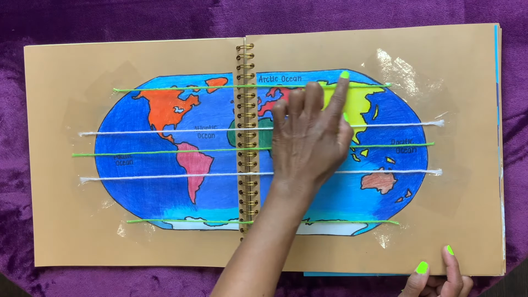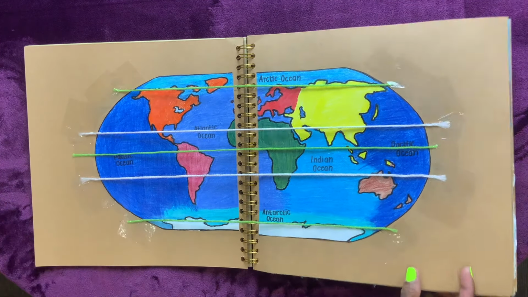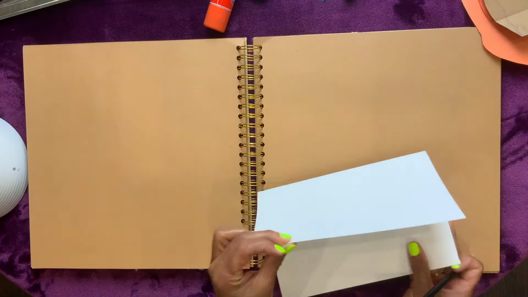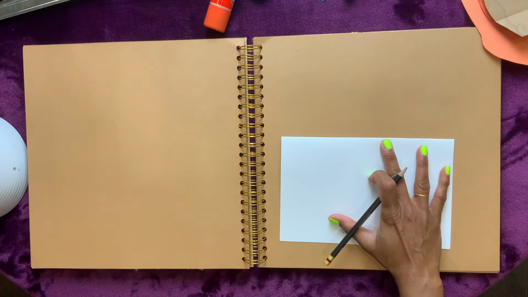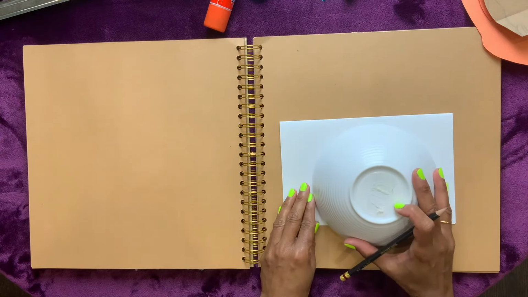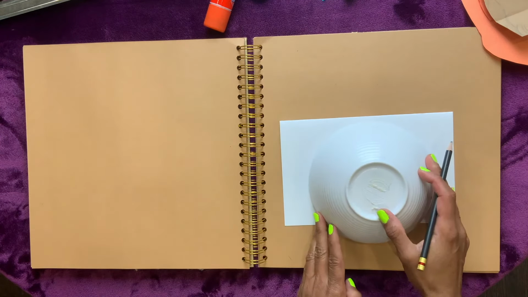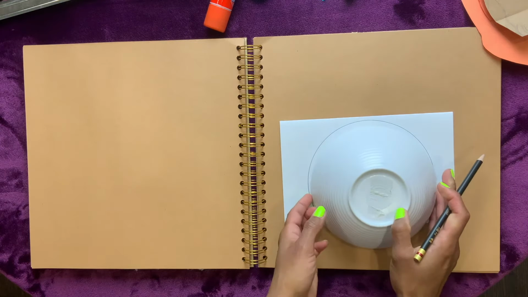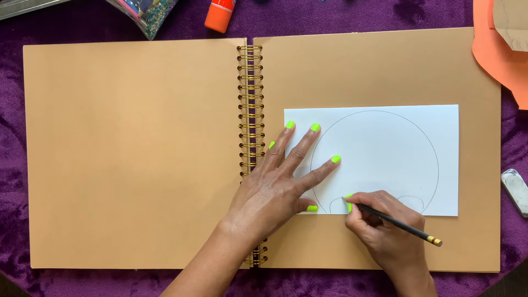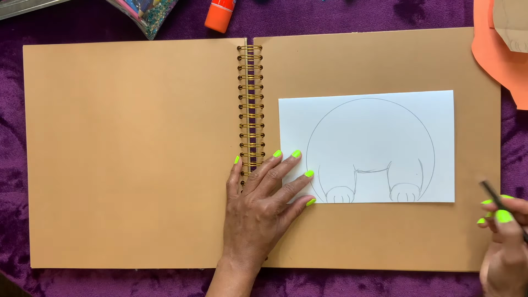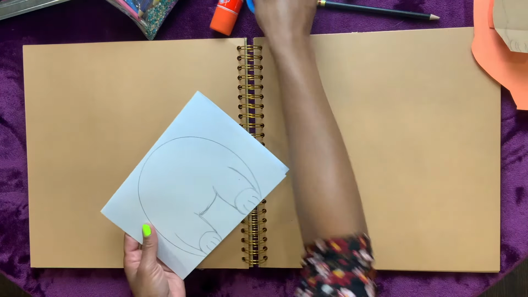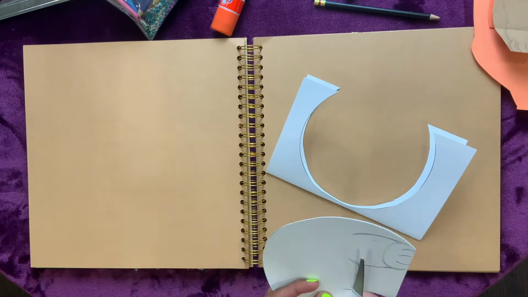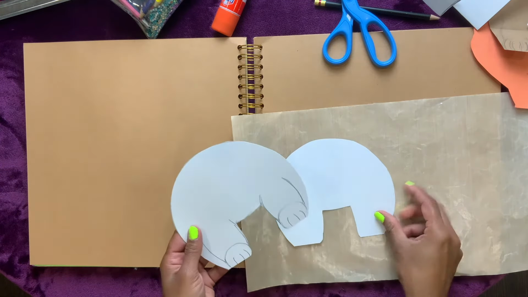Let's do a craft for the North Frigid Zone, a polar bear. I have a white sheet of paper here. I folded it into half. I'm going to put the bowl like that, a little bit sticking out here, and I'm going to trace this bowl like that. I'm going to draw the four legs now. Now I'm going to cut this out together so I get front and back. Now I have two of these.